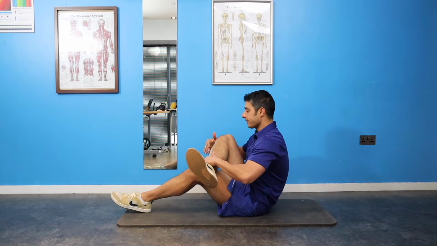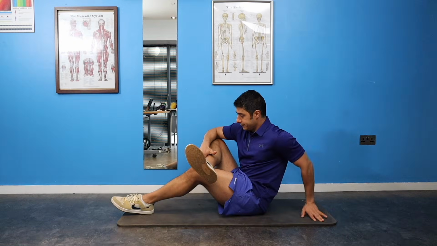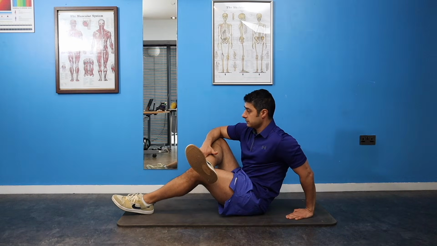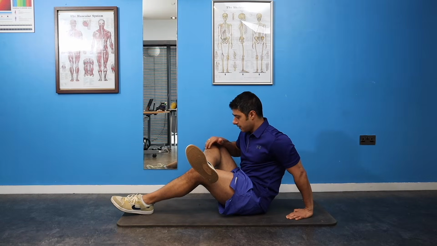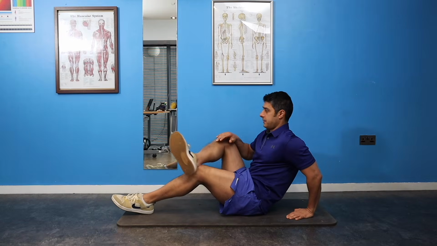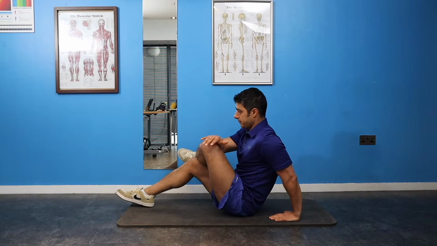The next stretch that I'm going to show you guys is the figure 4 stretch, which is a great stretch for hip mobility, and you can do this stretch in a seated position or in the position that I show you in this video. If you find sitting on the ground difficult, you can do the same thing on a chair.